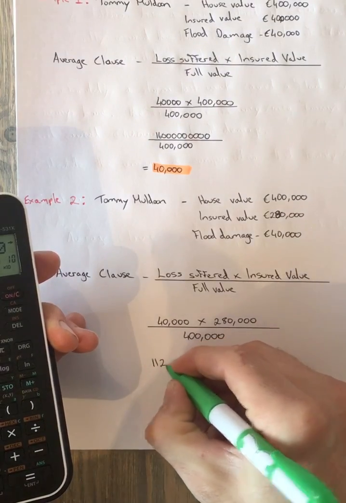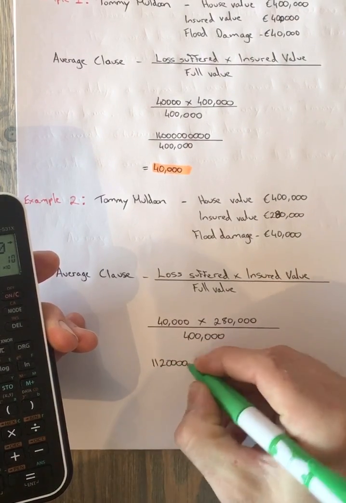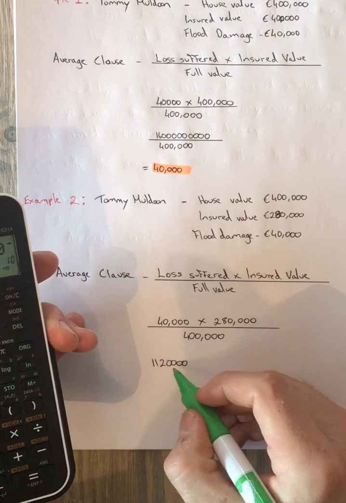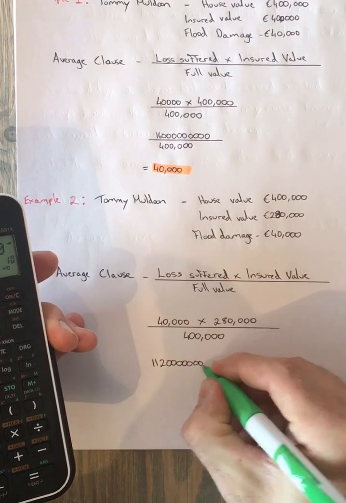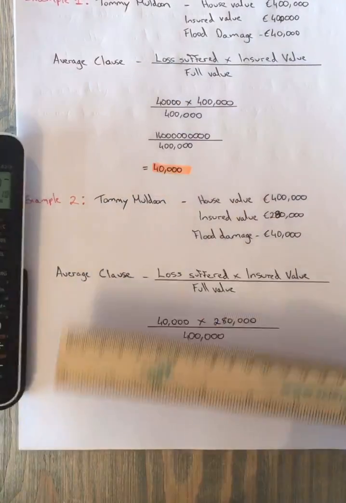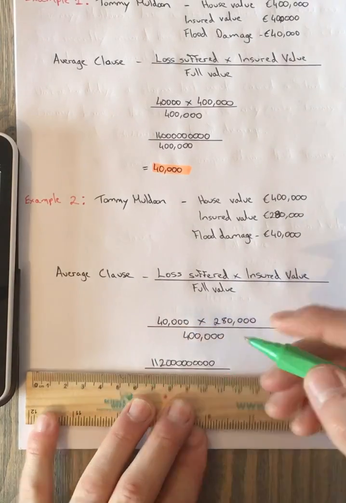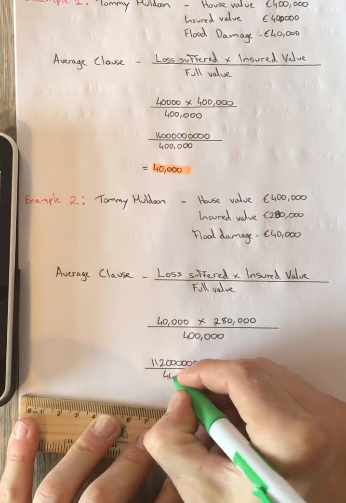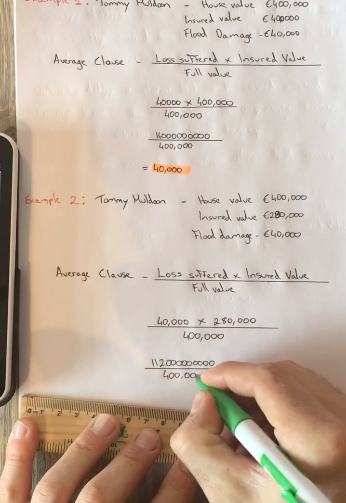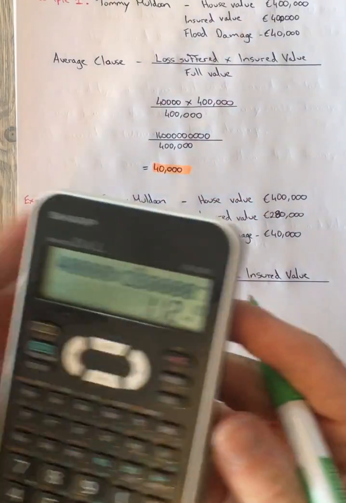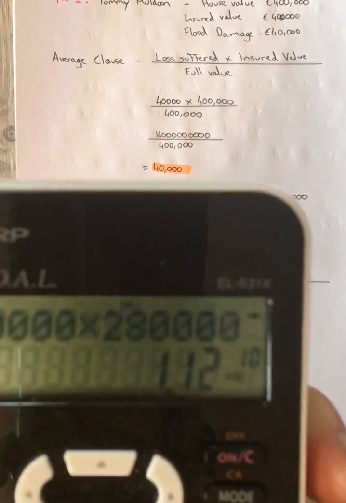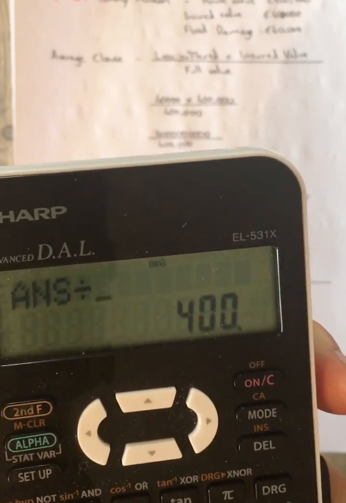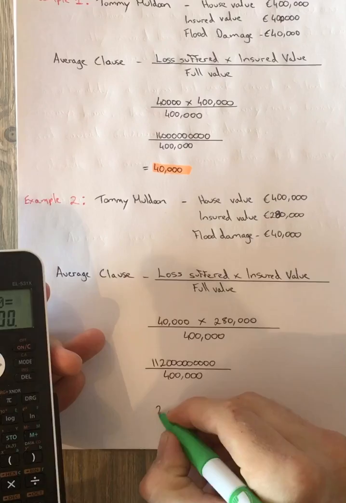Okay, so let's write this out. 11 billion 200 million. And we're going to put that over the full value of the house, 400,000. So we're just going to divide our answer by 400,000 to give us 28,000.